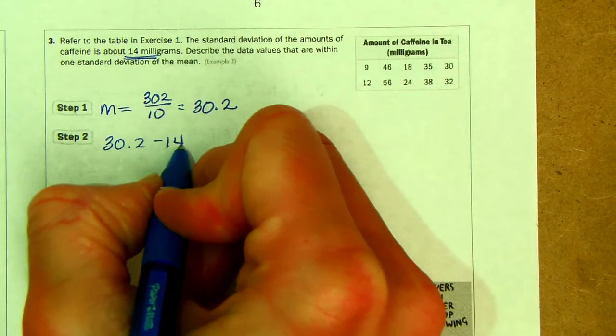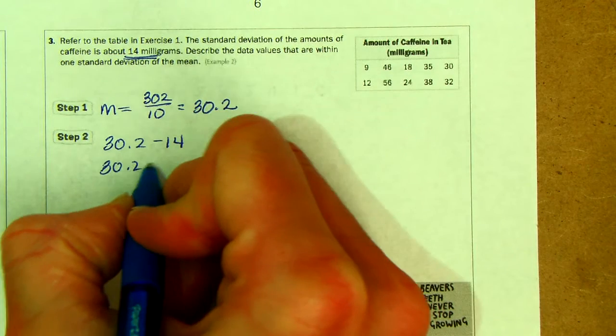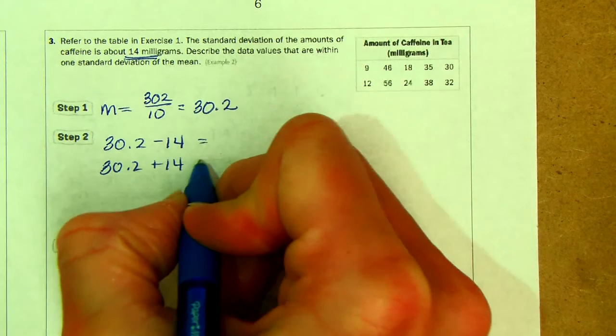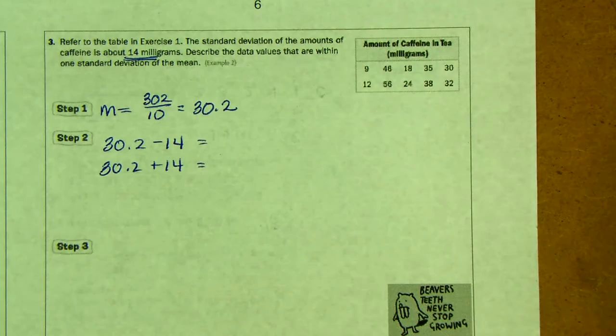So I'm pretty sure it's 16.2, but let me just double check. Yep, 16.2, and if I add this one, I got 44.2.